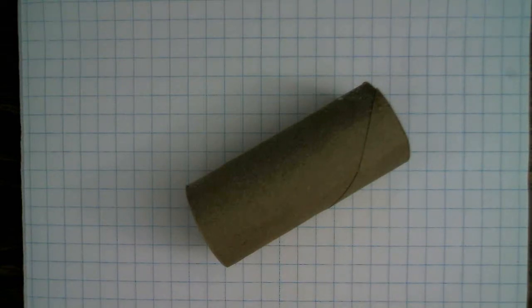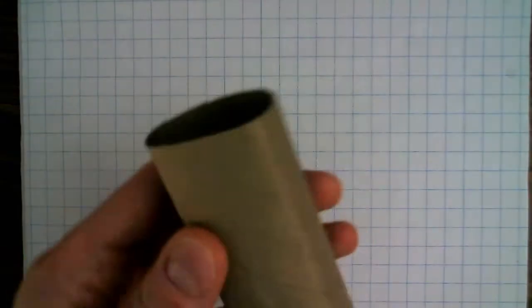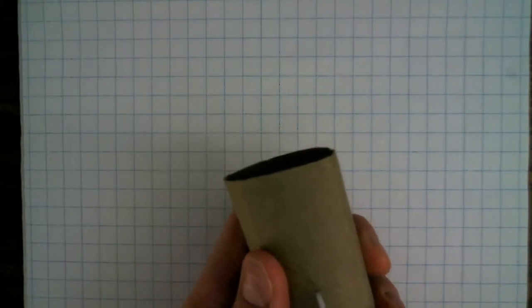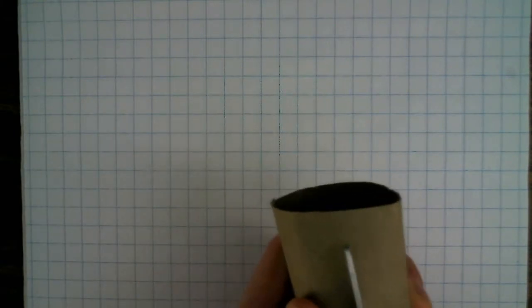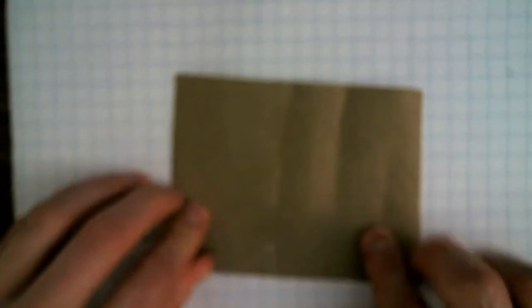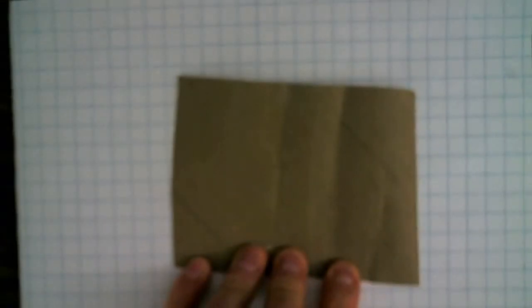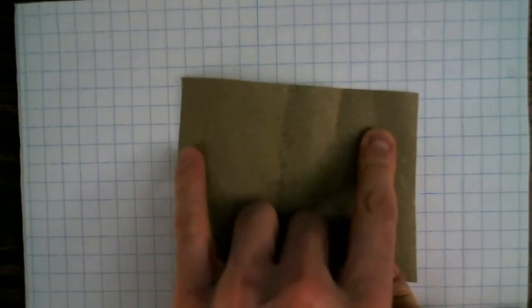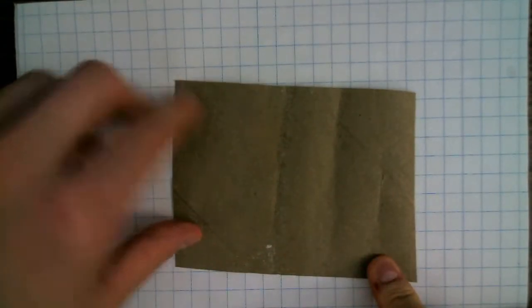Here's a toilet paper roll. We're going to take a look at the dimensions of the card that was used to make this roll. What I'm going to do is just cut it. And when I open this up, I get a rectangle. That's no surprise, but what I'm interested in is the dimensions of this rectangle.